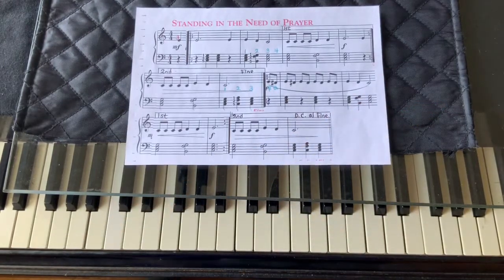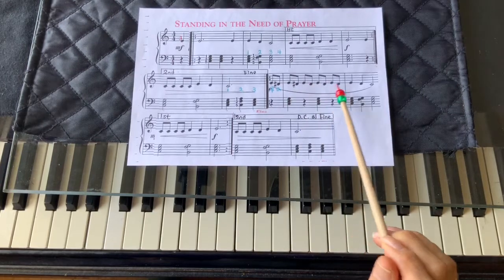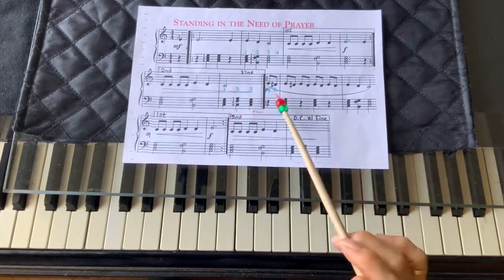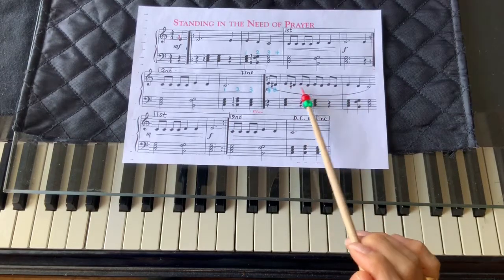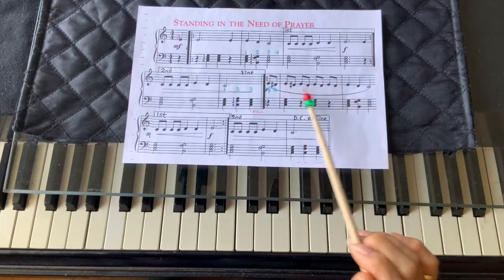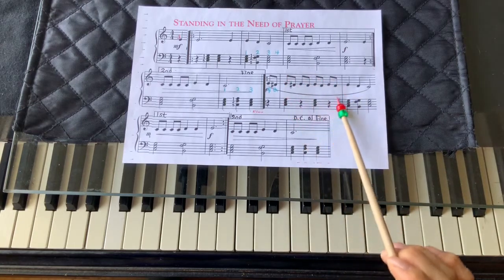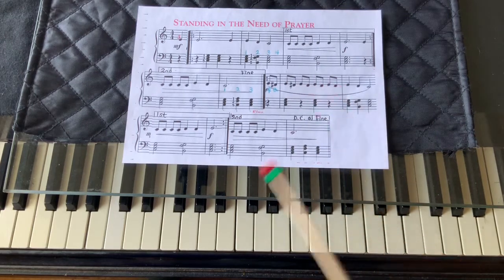Okay. Now you have a D sharp here. You have another three Ds in the same measure, but you don't have sharps for those following Ds. You don't need them because it's in the same measure. The sharp applies to the rest of them.